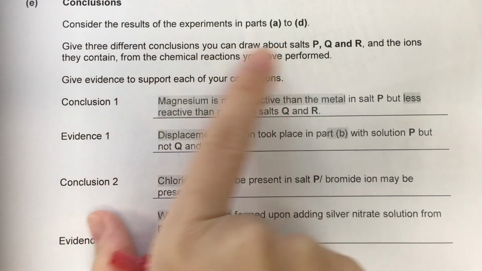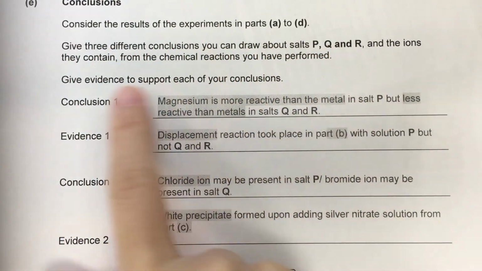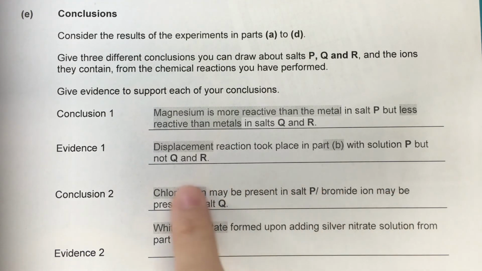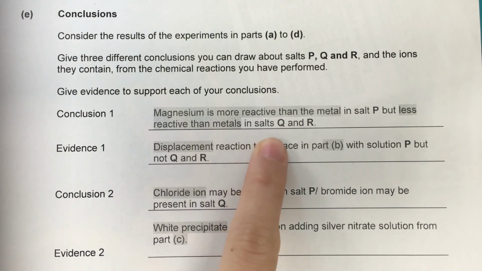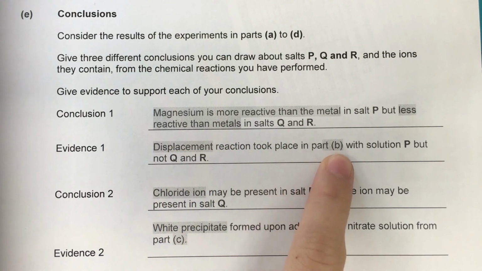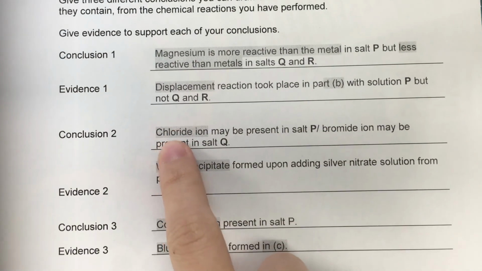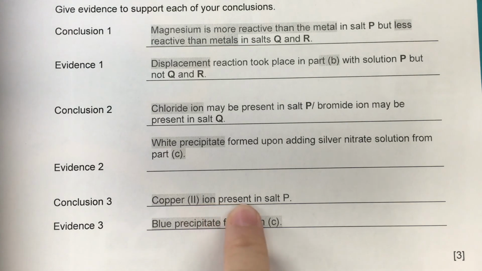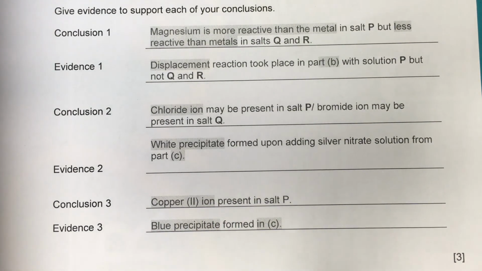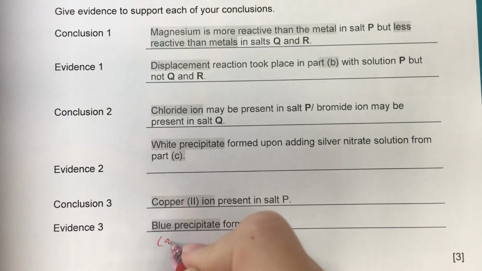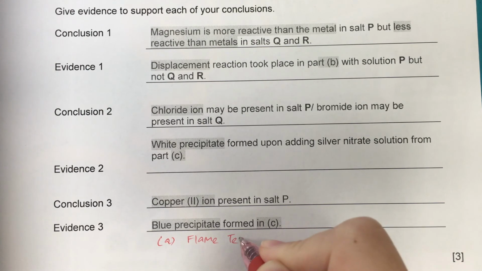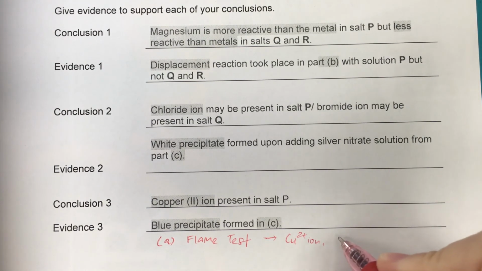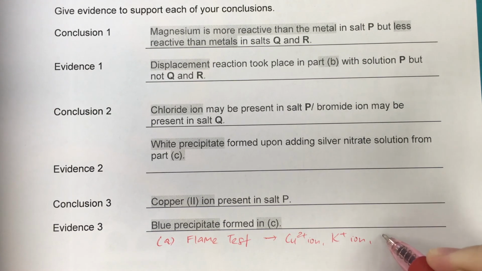Okay, so finally, for our conclusions, it says look at part A to D, draw conclusions about salts P, Q, R and the ions they contain. Based on the displacement reaction, we could conclude about the reactivity, or we can conclude even about copper ion being in this test. The next conclusion can be about chloride ion, because white PPT was formed for part C. Conclusion 3, because of the cation test, which is very clear, copper 2 ion is present. Other conclusions that were not written here could be from the flame test, which is part A, where you can conclude the different cations. Okay, we cannot say anything about sulfate ion because sulfate ion is absent. They're asking you for what ion is present.